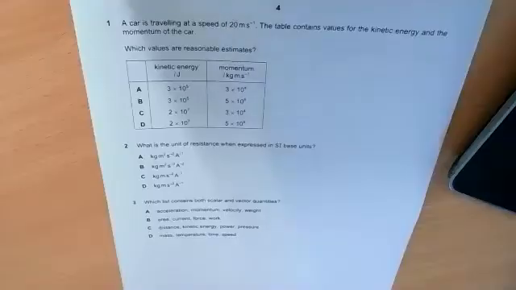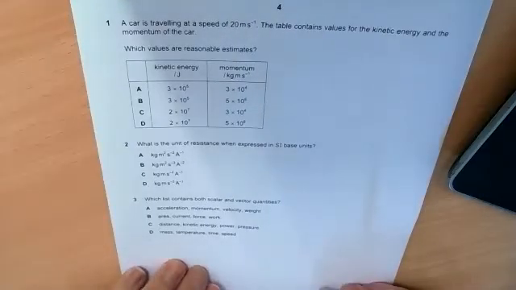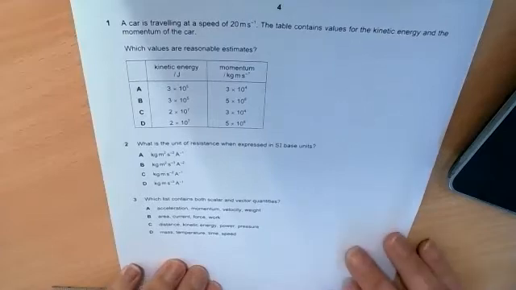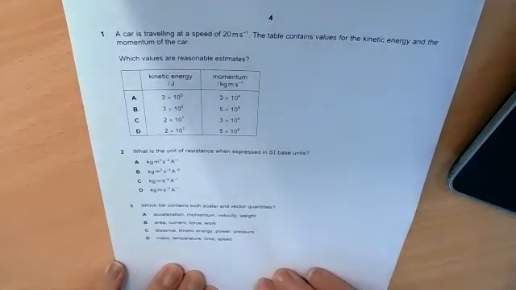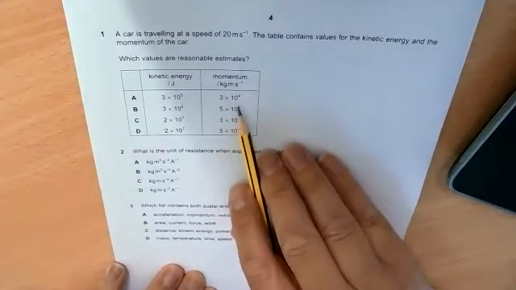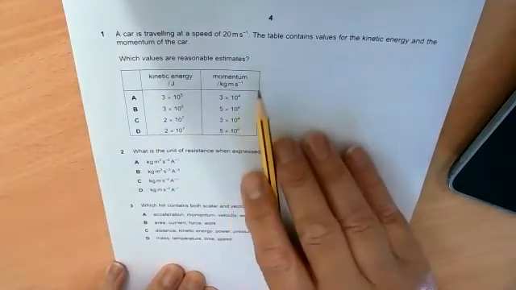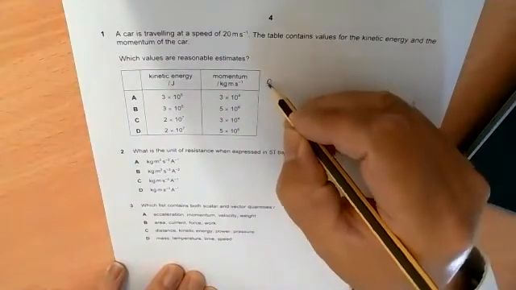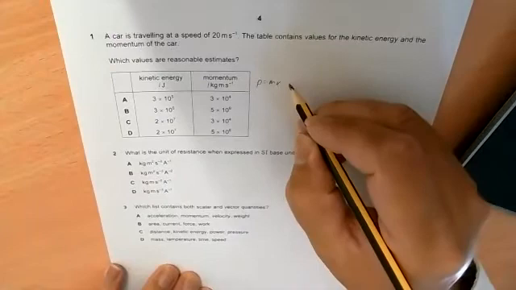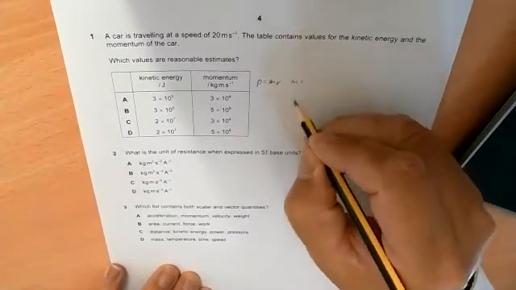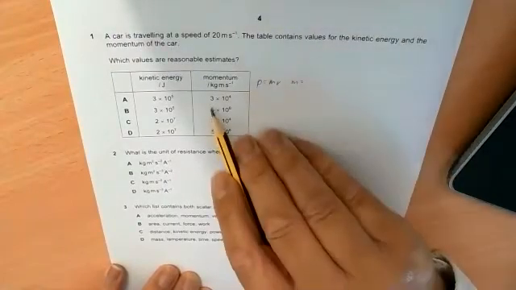There we are. Right, so question 1, a car's travelling at a speed of 20 meters per second. The table contains values for kinetic energy and momentum. There's a little trick you can do here. You can do this by estimation, but there's a little bit of reverse engineering you can do. You know that momentum is mass times velocity. So if that's the case, then you can actually get some reasonable values for the mass of the car out.